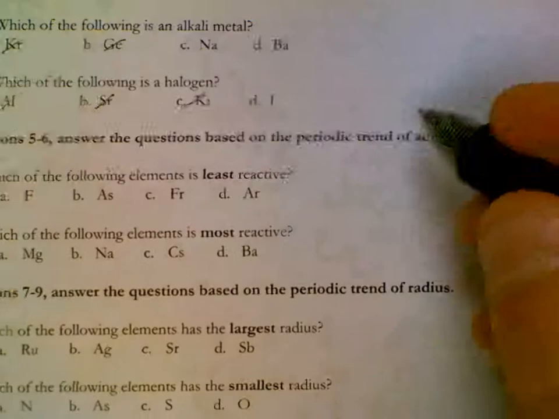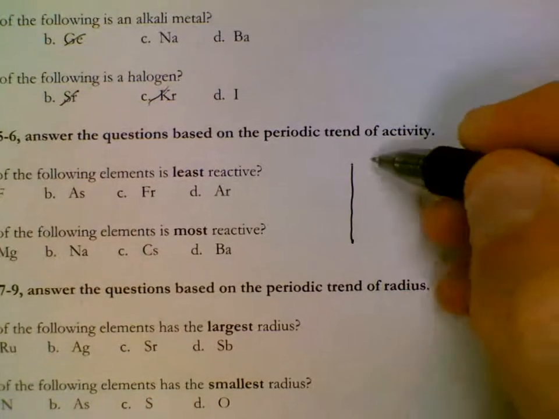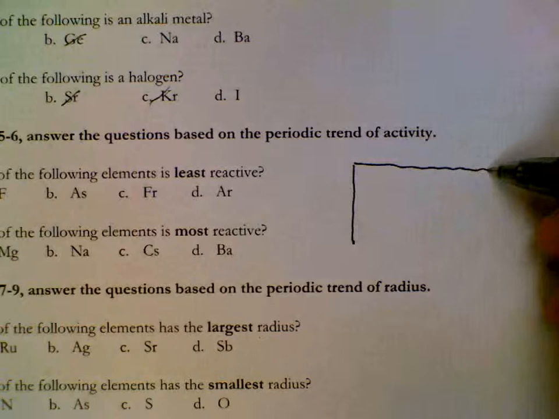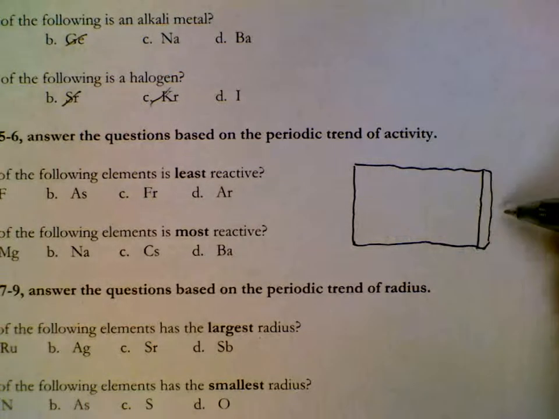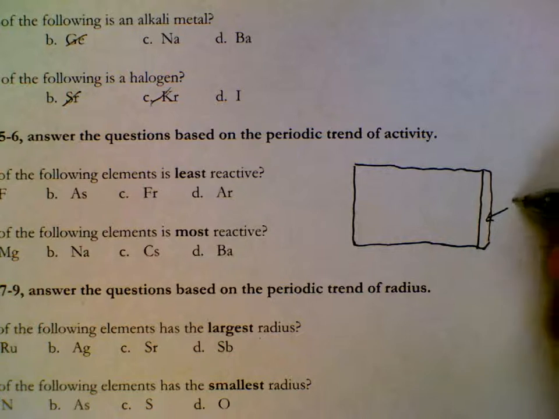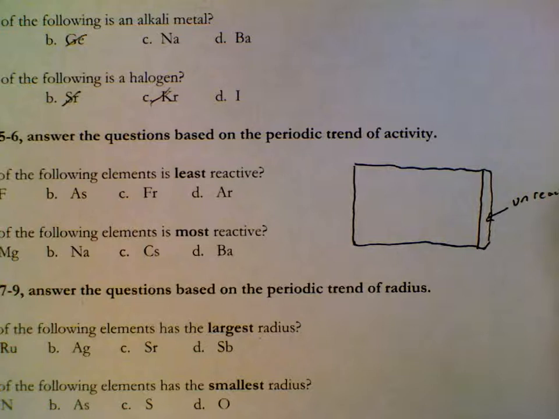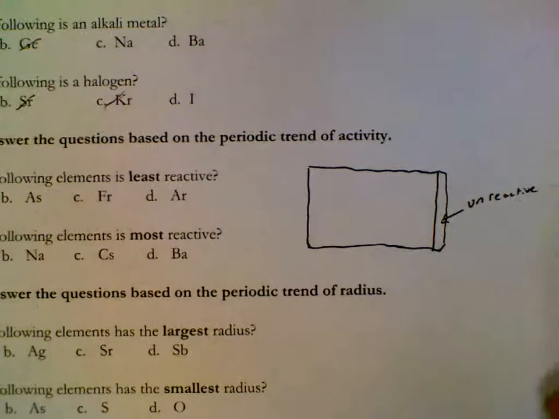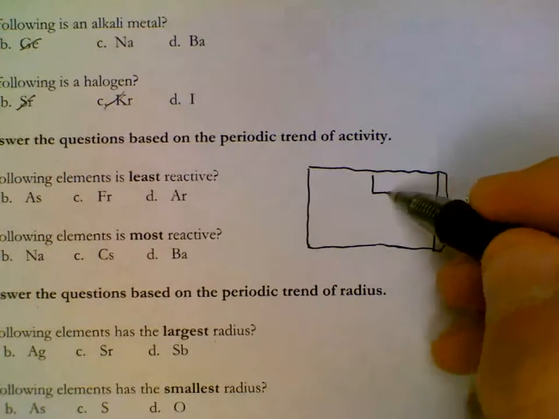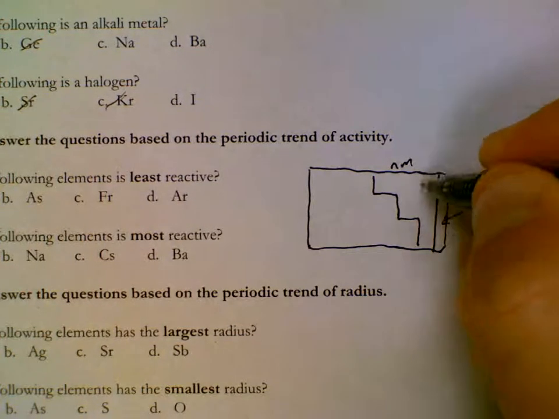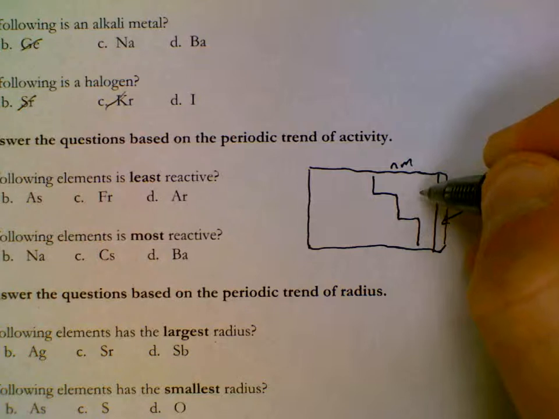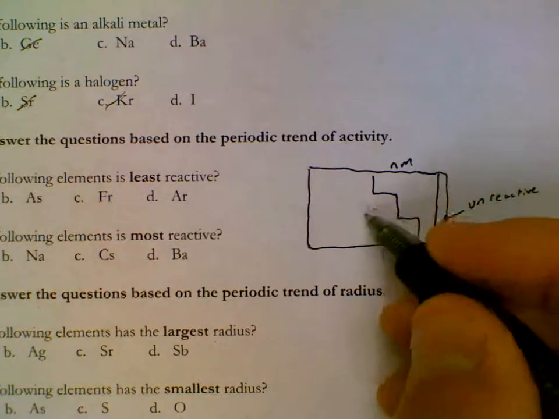So reactivity works like so. Recall, this is your periodic table. Noble gases are unreactive, so we always have to remember to look and see if a noble gas is listed, because that's kind of tricky. And then we split our periodic table for the nonmetals. This side of the stairs, kind of in this region here, we have the metals.